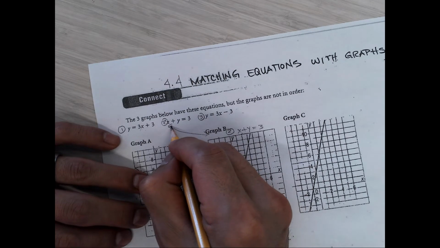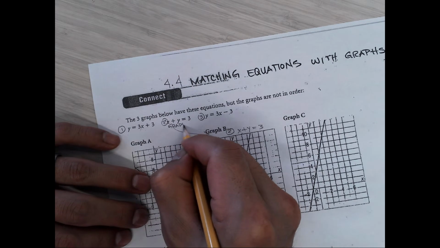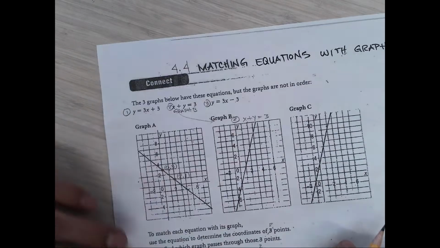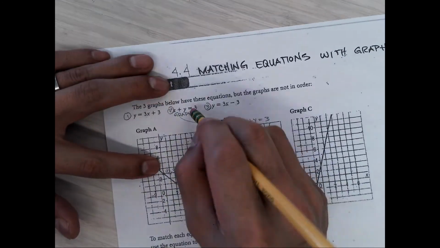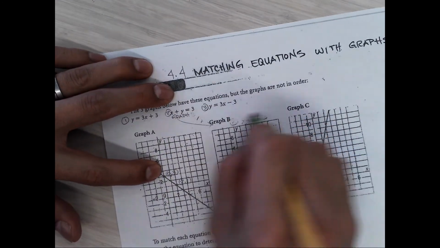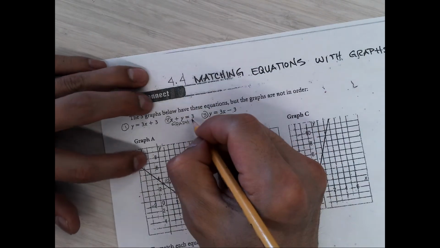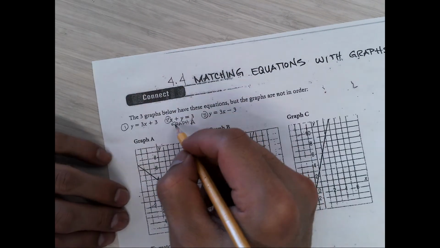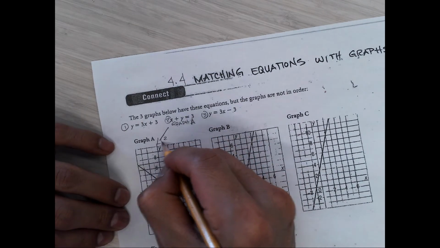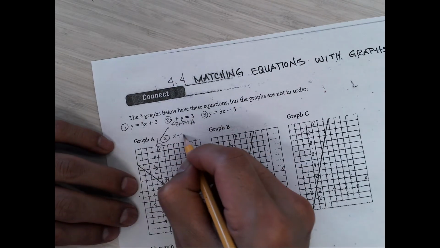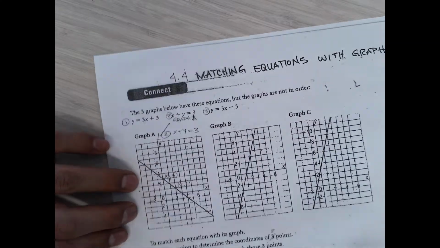This is graph B. Oh, pardon me, graph A. What am I doing here? Test it out on graph A. Sorry. This is graph A, and equation 2 belongs here. There we go. That's what I meant.